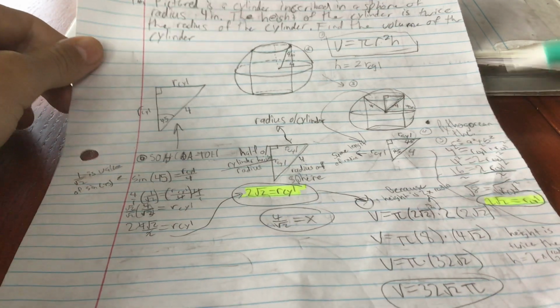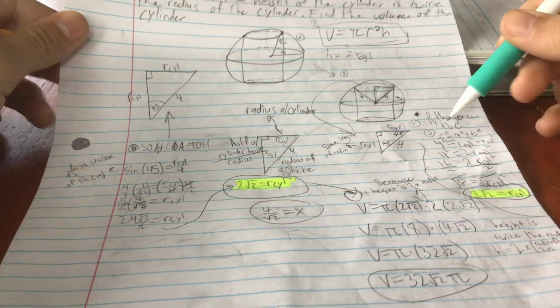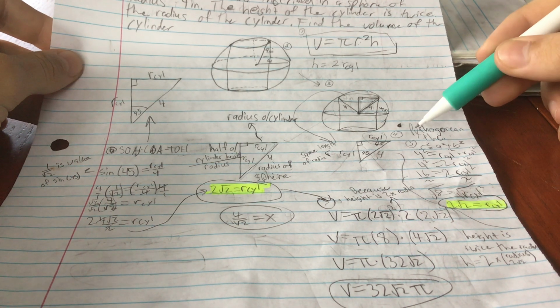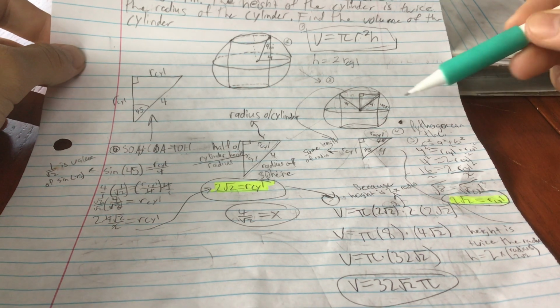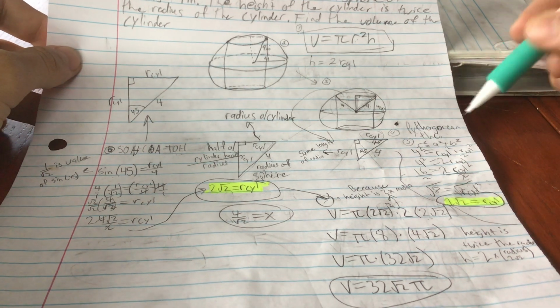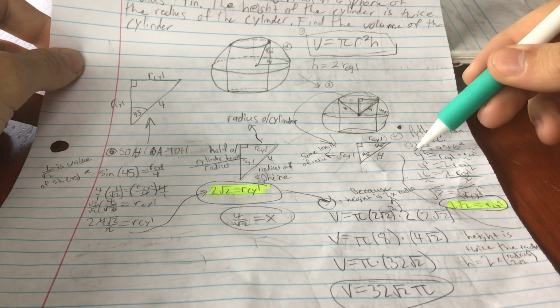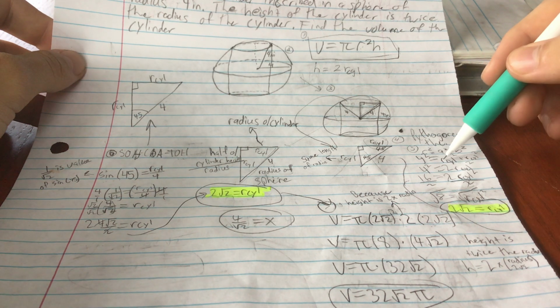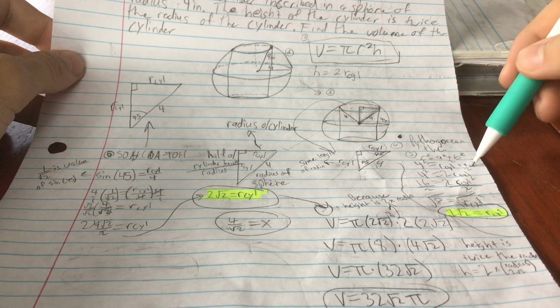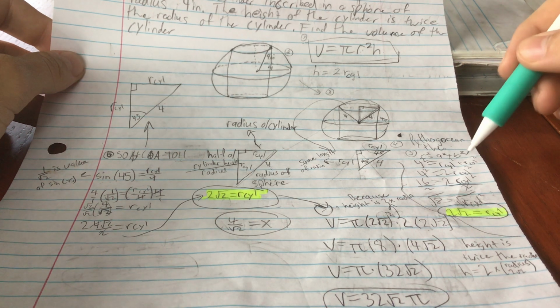So to start off, the Pythagorean theorem looks like c squared is equal to a squared plus b squared. This is because you don't know the two legs, but you do know the hypotenuse. So I wrote down 4 squared is equal to the radius of the cylinder squared plus the radius of the cylinder squared, which are the two legs.